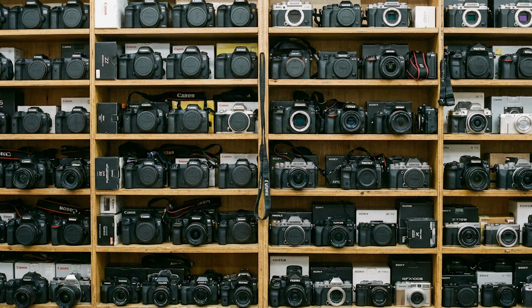First, let's do a basic setup of your camera. It doesn't matter what brand you're using, Canon, Nikon, Sony, or anything else. These settings will work for about 95% of modern cameras. Not absolutely all of them, but most.